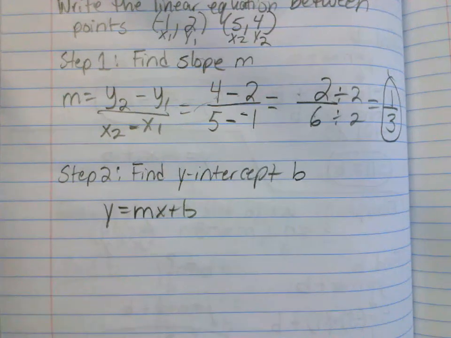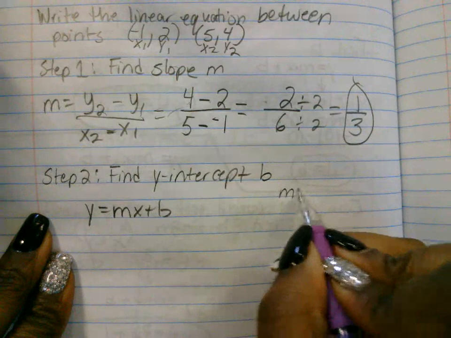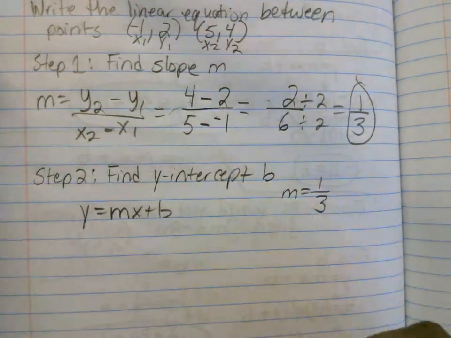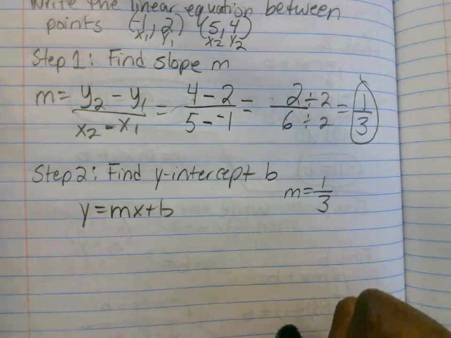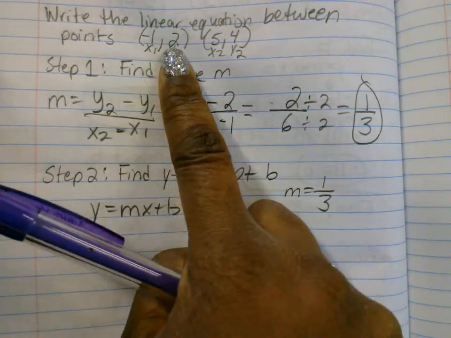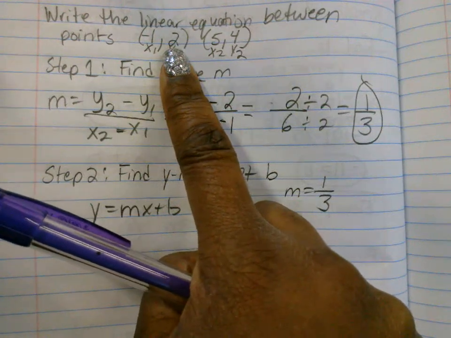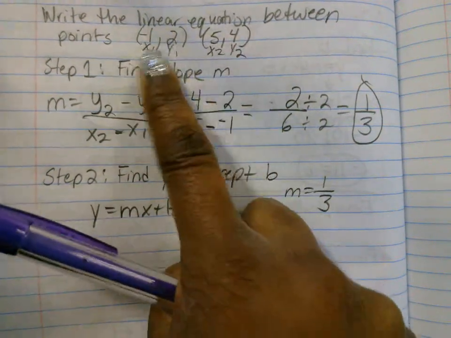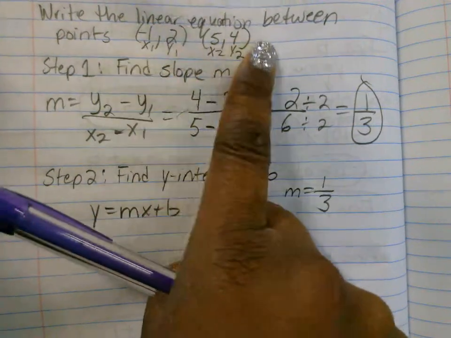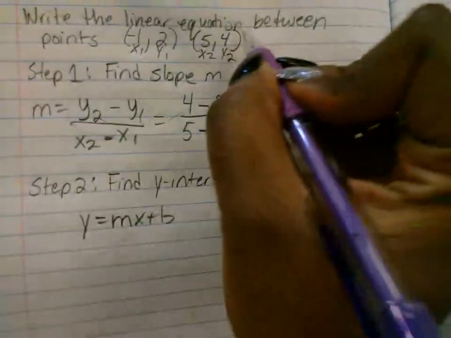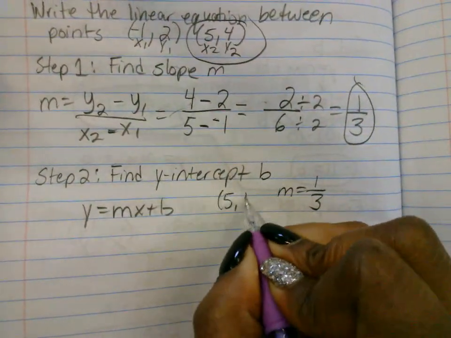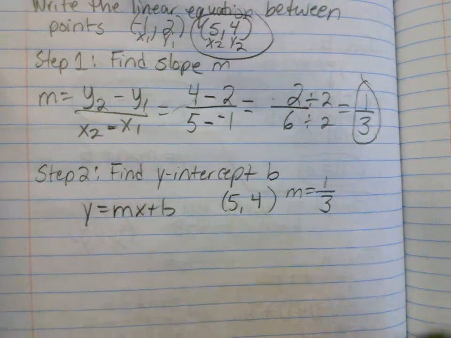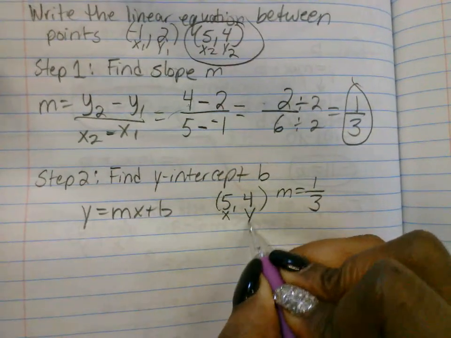So now, the information that we already have, we already know that M is equal to 1/3. We just found M. Now you got to choose one of these points. It doesn't matter. Choose the easier point. Which point do you want to use to substitute? The first one or the second one? 5 and 4, y'all said. So let's use 5 and 4. Don't forget that the first number is X, the second number is Y.